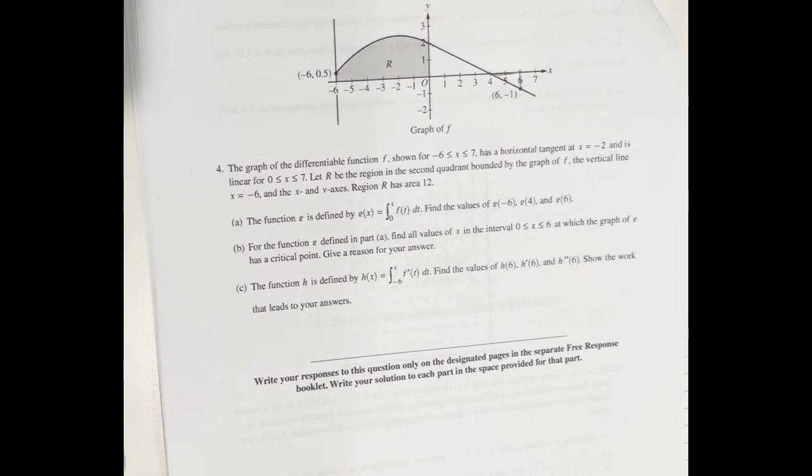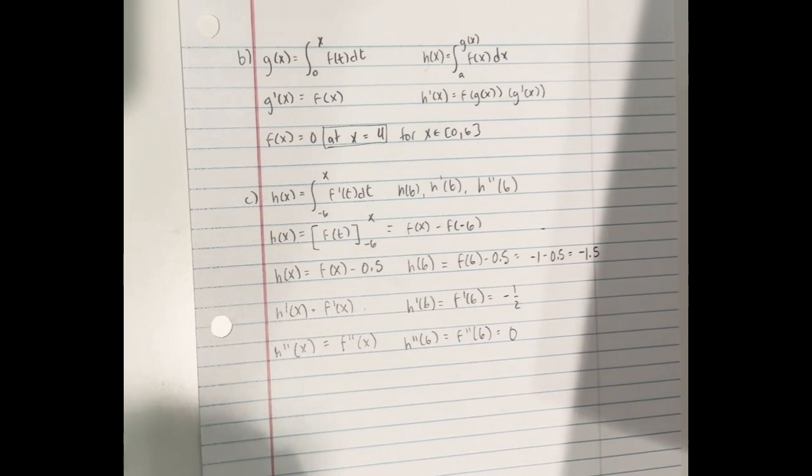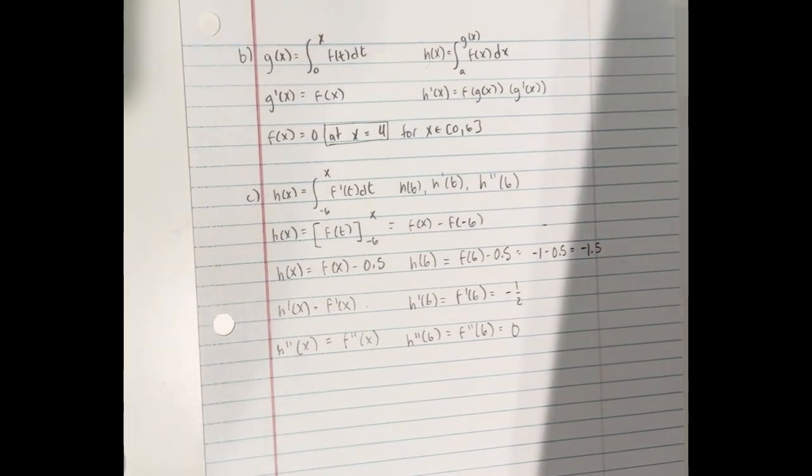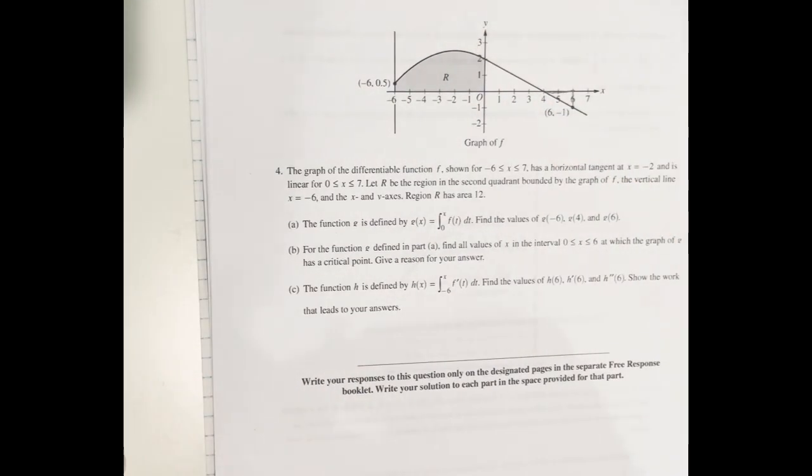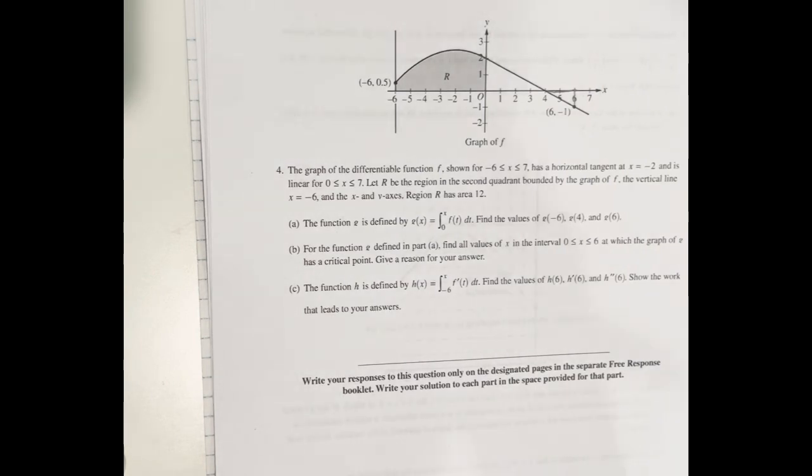The reason h''(6) and f''(6) are 0 is that for this entire region from 0 to 7, f'(x) is constant at -1/2. Therefore f''(x) is equal to 0, because the derivative of that constant at any point from 0 to 7 is just going to be 0.